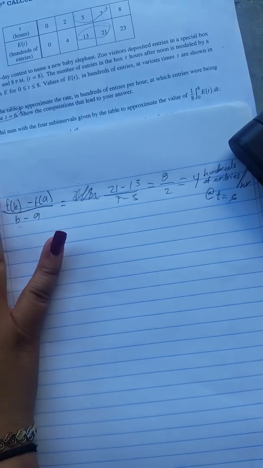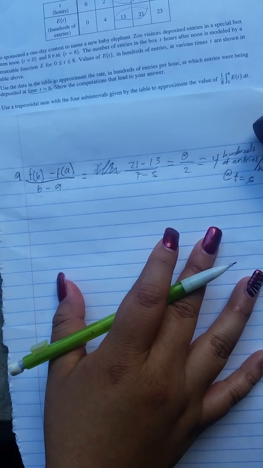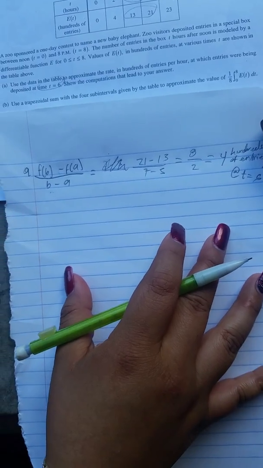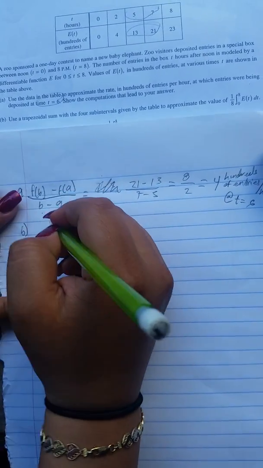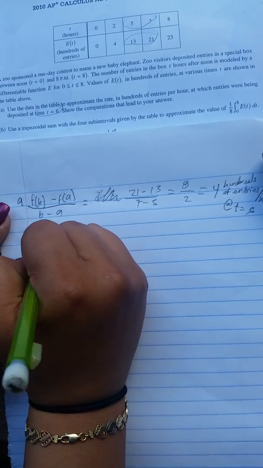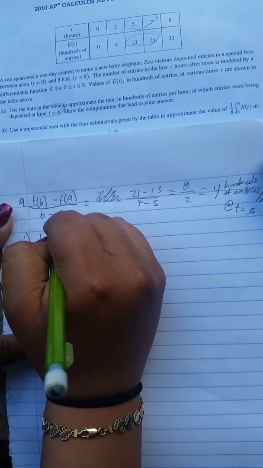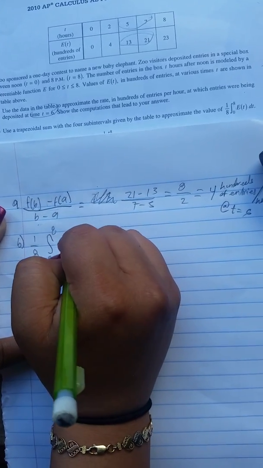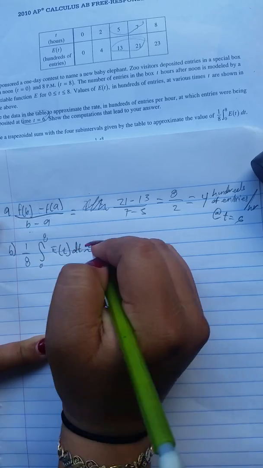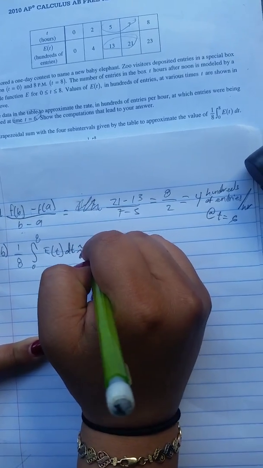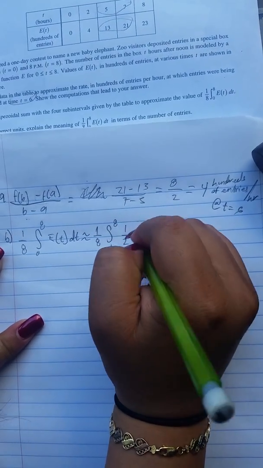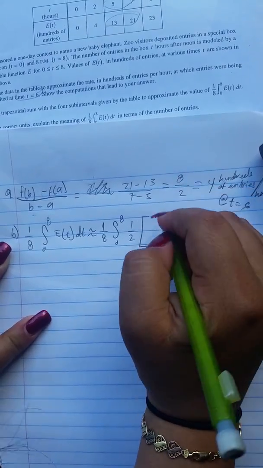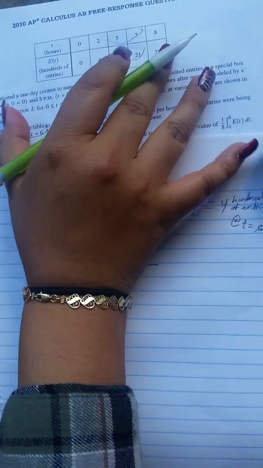Moving on to B. Use a trapezoidal sum with the four intervals given by the table to approximate the value of 1 over 8 integral from 0 to 8 of E of t dt. So they give us the expression, and we have to use a trapezoidal sum. So for B, we will use this to approximate 1 over 8, 0 to 8, and 1/2. We will use the intervals we have, the numbers we have here.